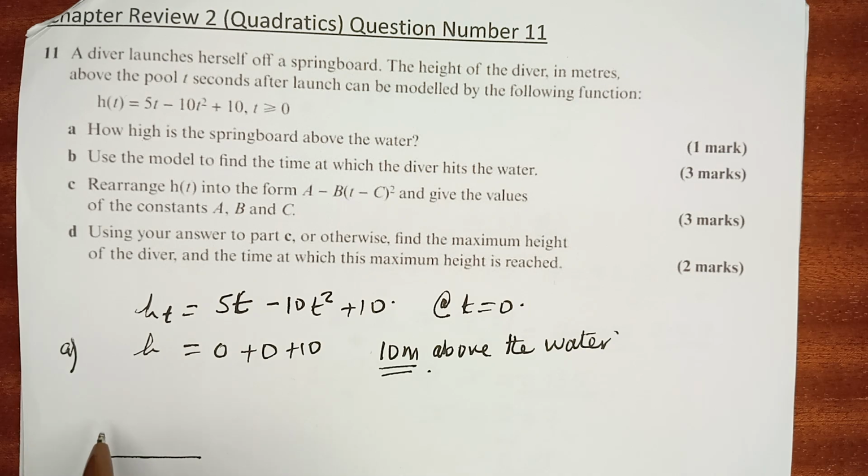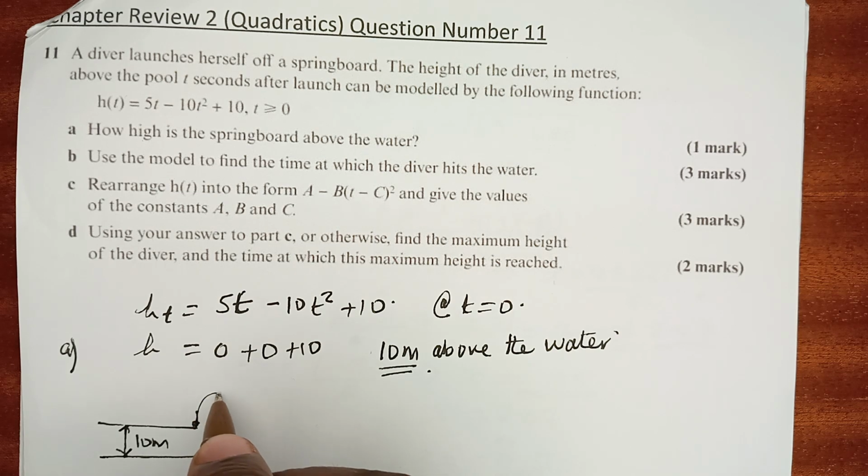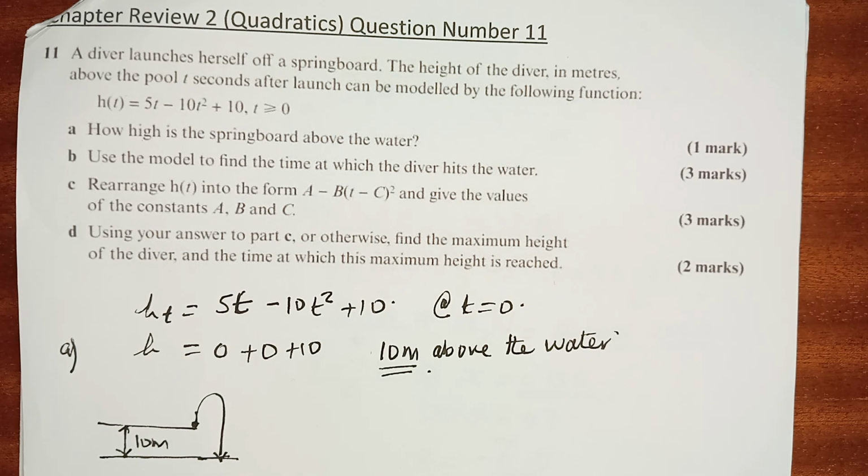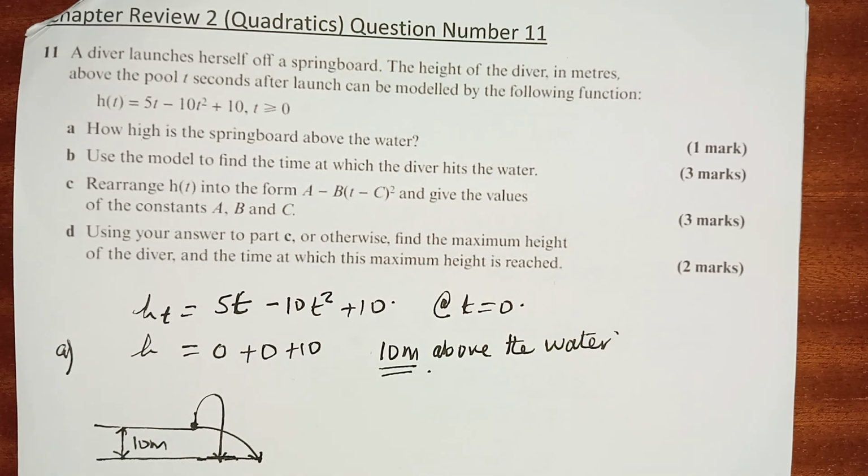this could be the water level and this could be the diver. The distance here is 10 meters, as realized here. The diver is diving from this particular point, goes probably in the air and comes back. So at what time will she hit the water? She could dive this way, she could also dive this way, it doesn't matter. But whatever the direction she takes, she will be hitting the water.